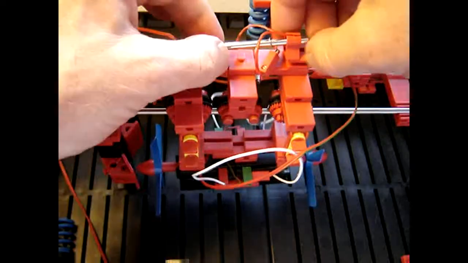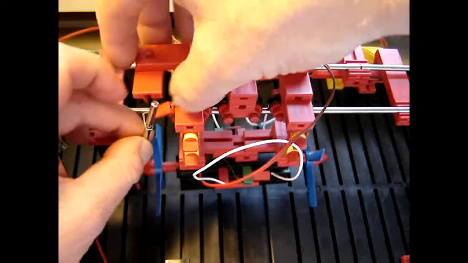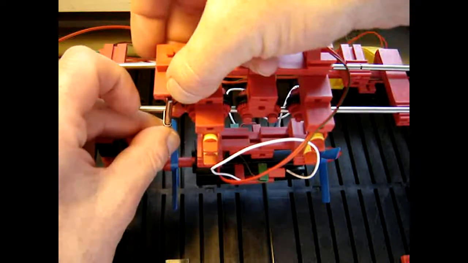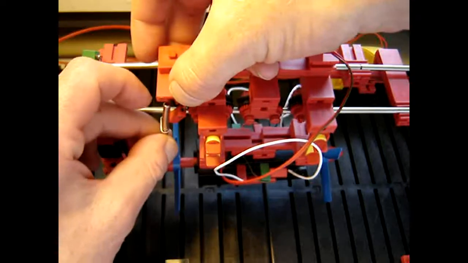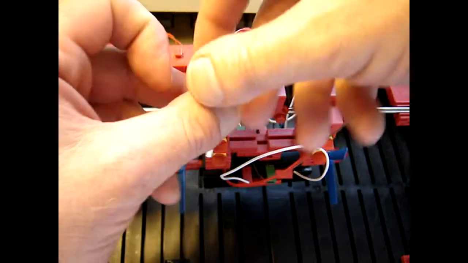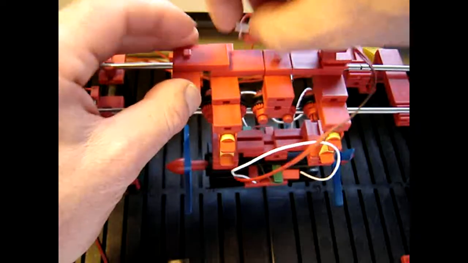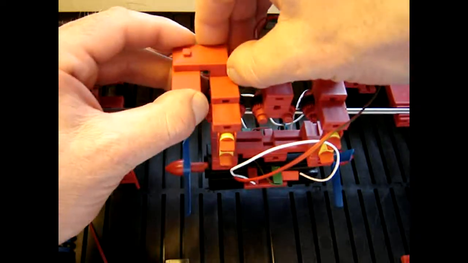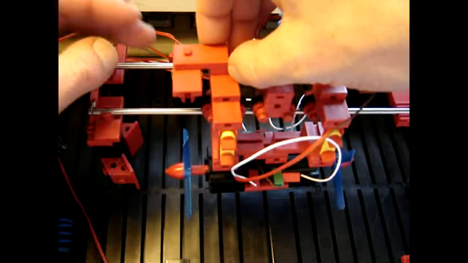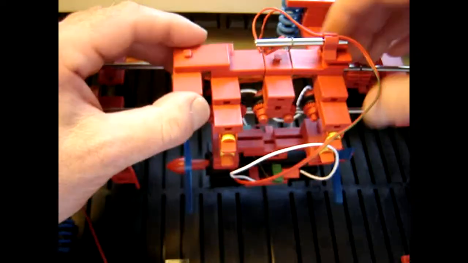And then the question is how to do it with this rod. Because now suddenly the rod is way too long. And this is just experimenting as I go. So I have no clue what to do.